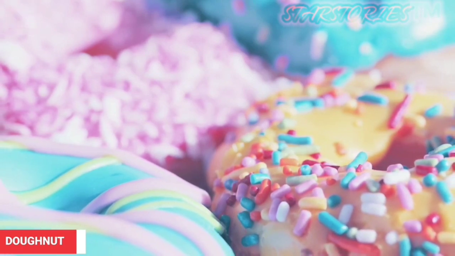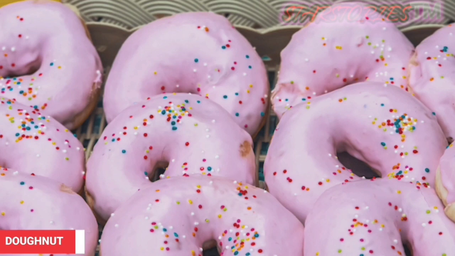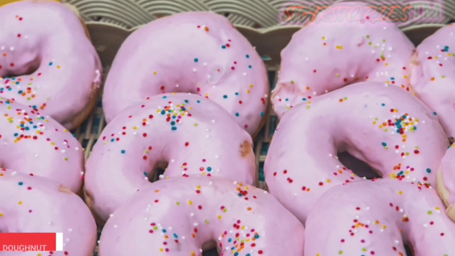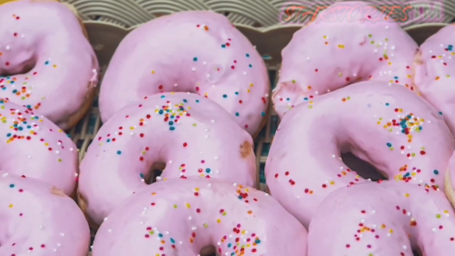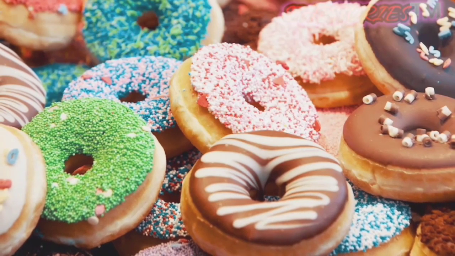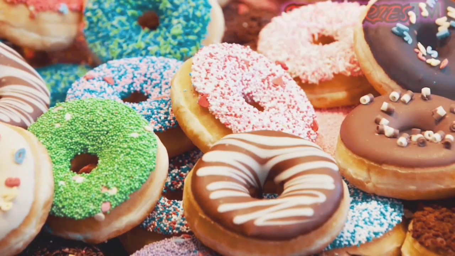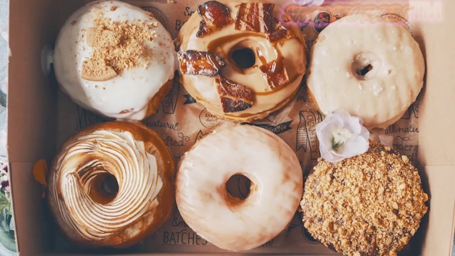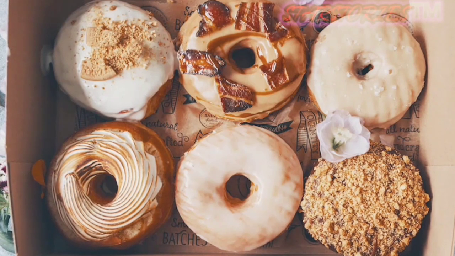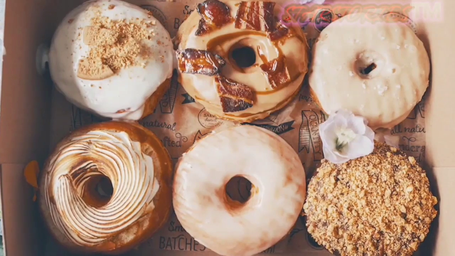Ingredients: 2 cups all-purpose flour, ½ cup granulated sugar, 2 teaspoons baking powder, 1/4 teaspoon ground nutmeg, 1/4 teaspoon salt, 2/3 cup milk, 2 large eggs, 2 tablespoons unsalted butter, melted and cooled. Vegetable oil, for frying. Optional glaze: 1½ cups powdered sugar, 3 to 4 tablespoons milk, ½ teaspoon vanilla extract.